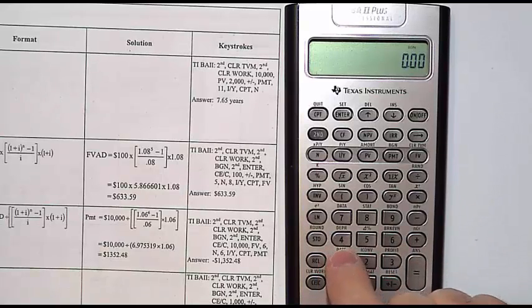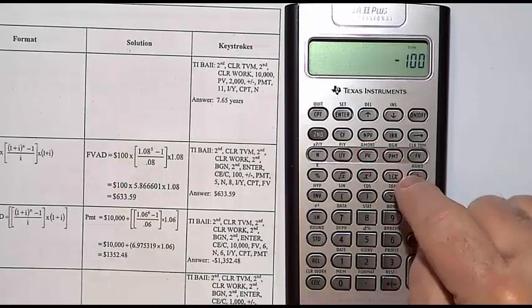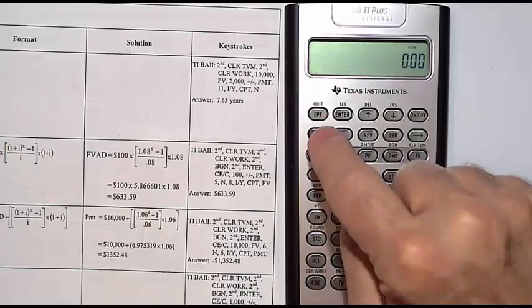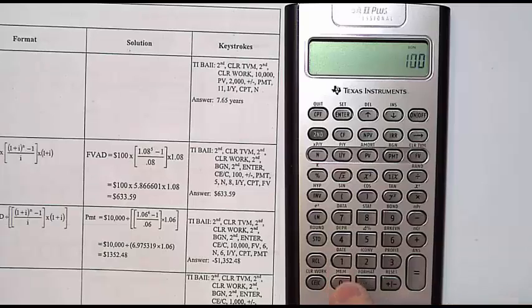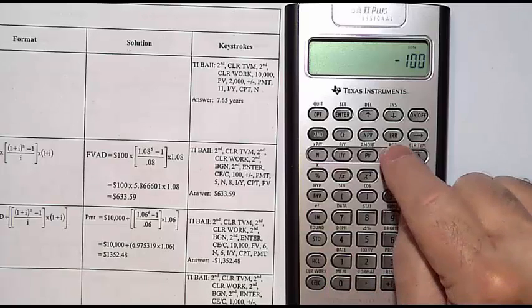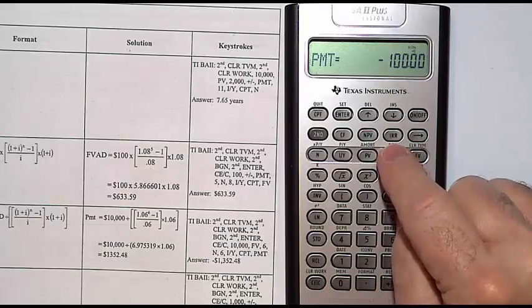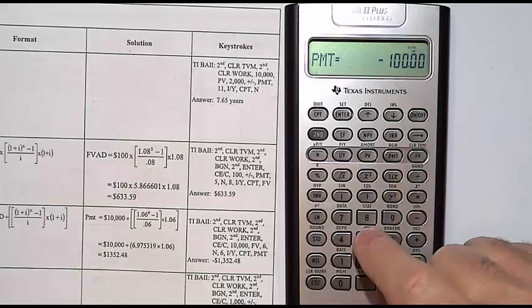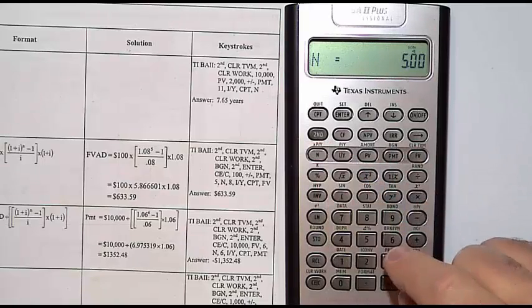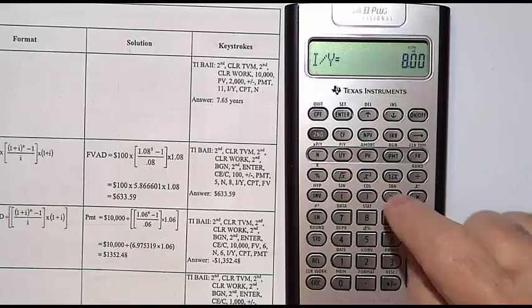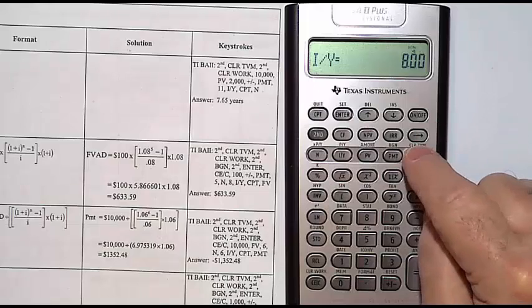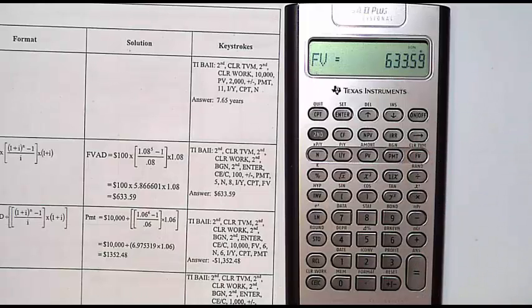We've got 100. You know what? I'm going to clear the calculator. Second clear TVM. Second clear work. 100, change signs, is our payment. 5 is our N. 8 is our rate. And I need to compute my future value, 633.59. So we got the right answer.